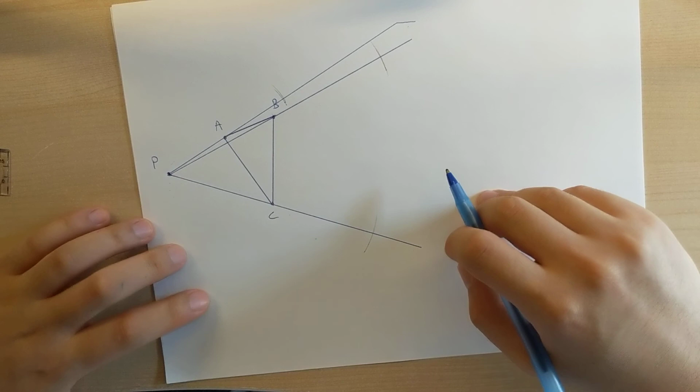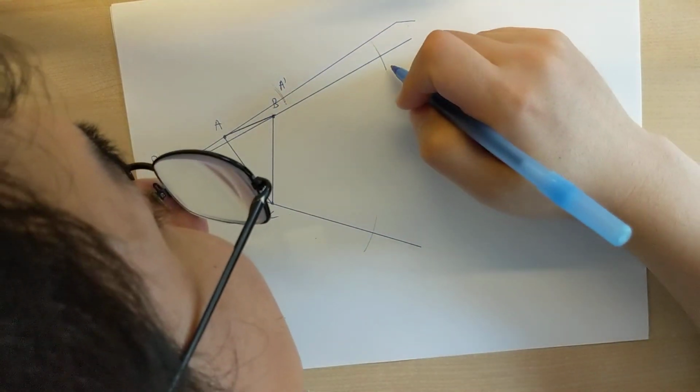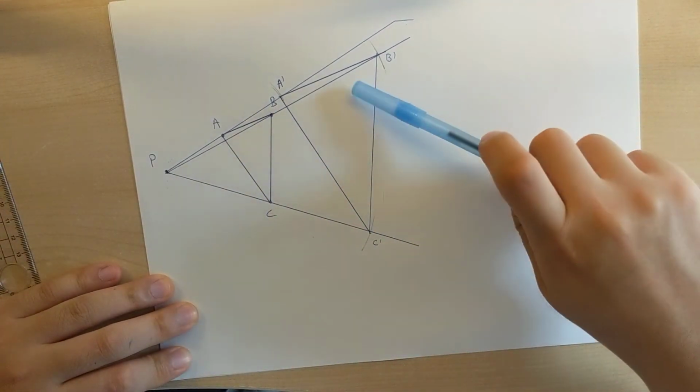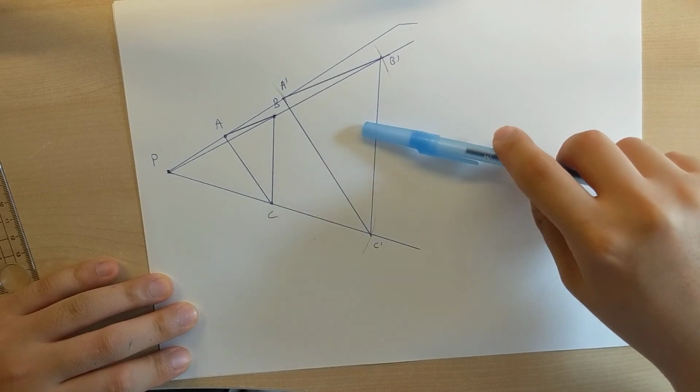And I'm going to label all these different intersections here. This is going to be my A prime, this is B prime, and this is going to be my C prime. And what I'm going to do next is connect the points of intersection. So it's going to look something to this effect. And I connect. And I connect. So this triangle now, A prime, B prime, C prime, is a dilation by a factor of 2.